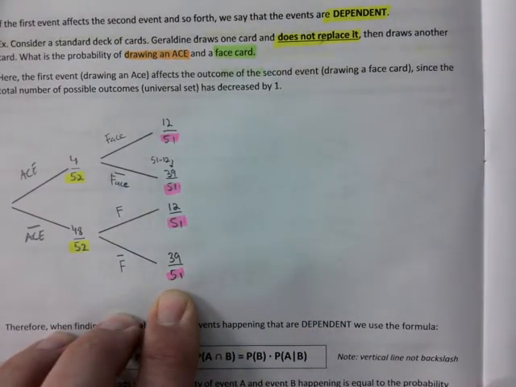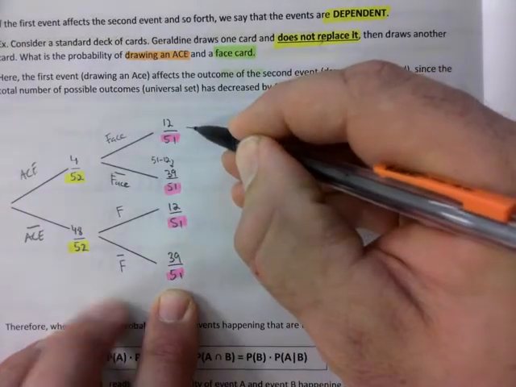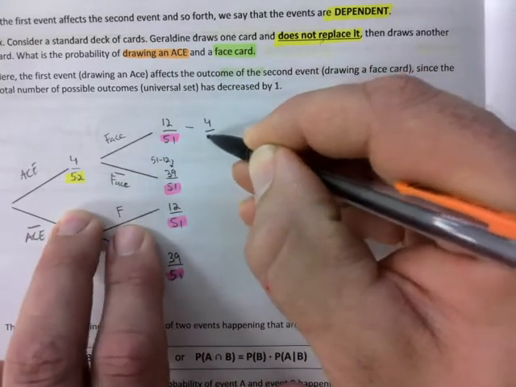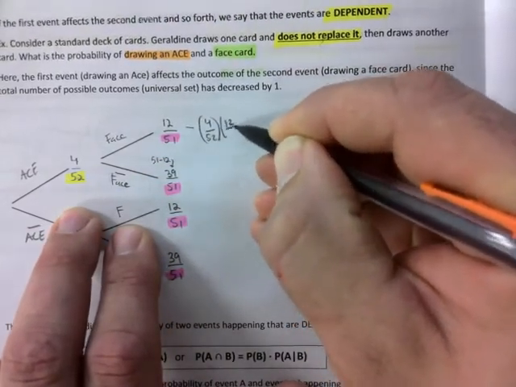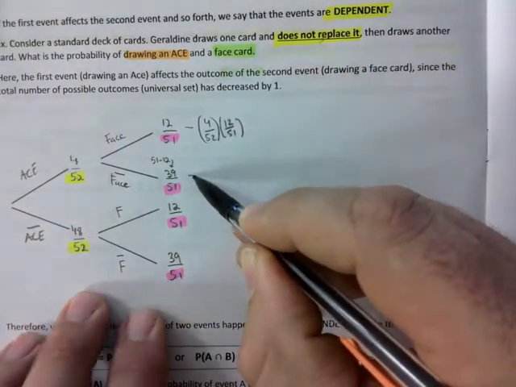Okay. So there you have your branches. So the first one here, let's calculate. To get an ace and a face, that's 4 out of 52 times 12 over 51. We'll just write it out for now, and then we'll calculate it later.